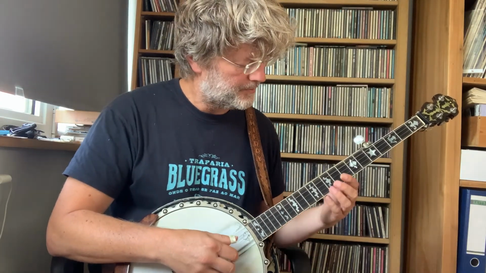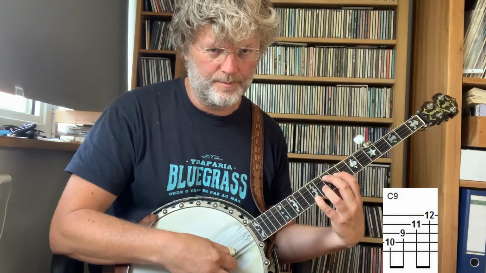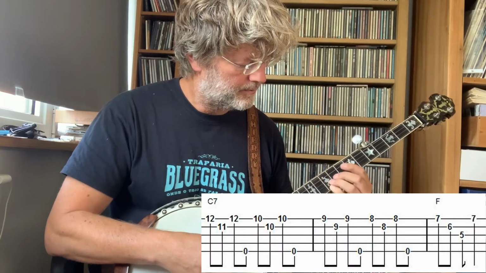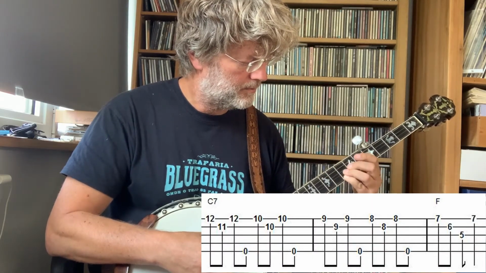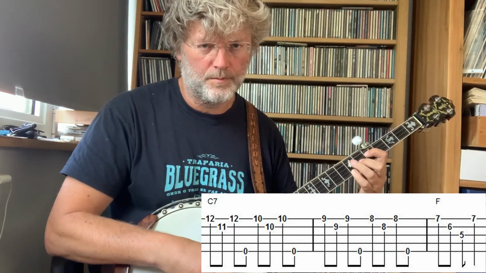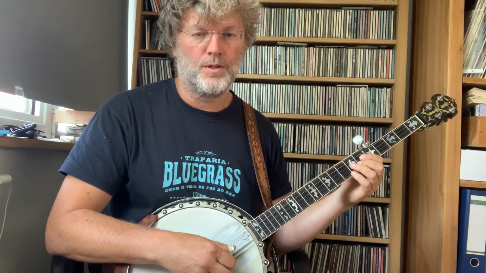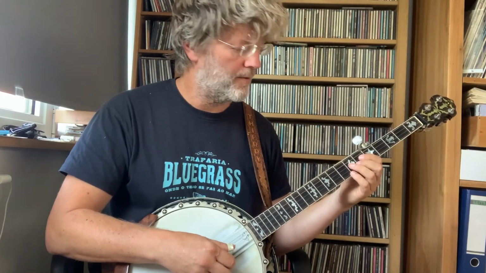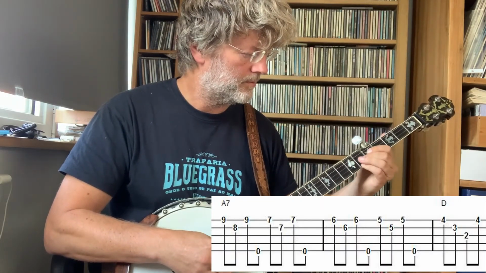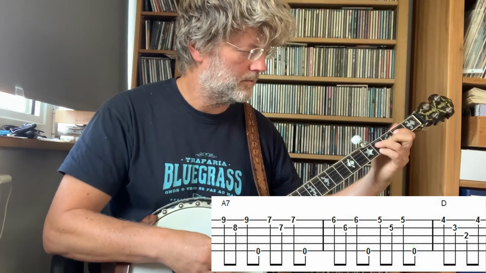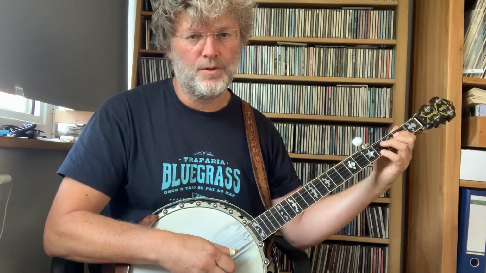A fourth example that he used on the live version of Caravan starts with these 2 notes of the C9 and takes us chromatically down to an F. So here's the C9. This can also be played on other chord positions, for example going from A7 to D, or from G7 to C.